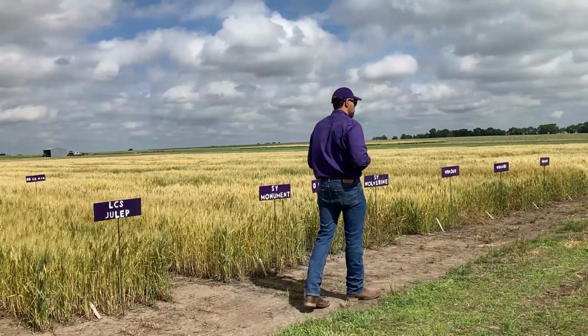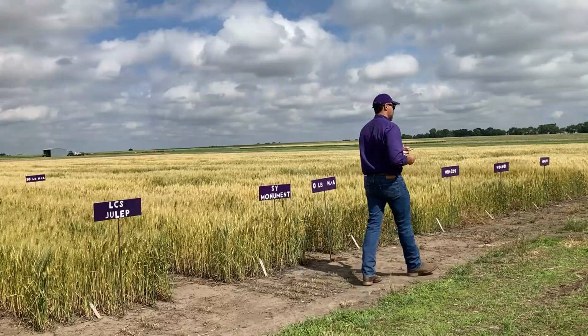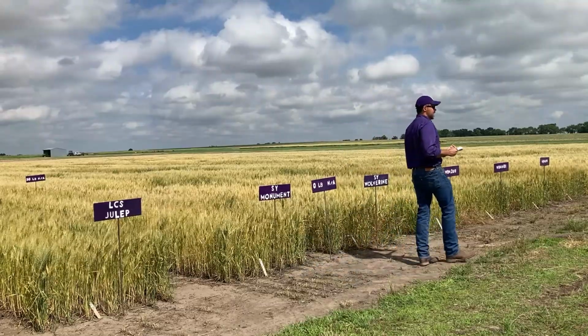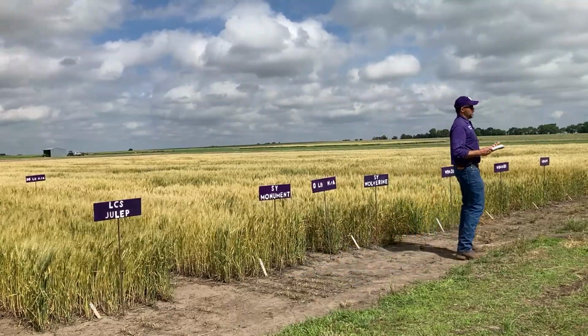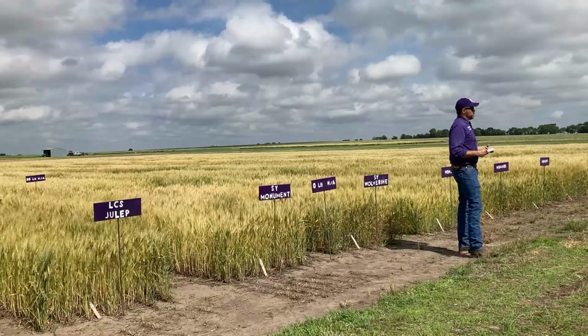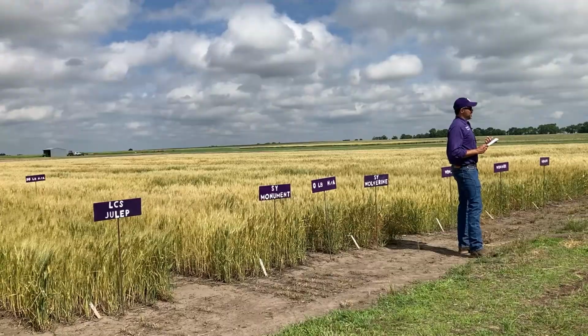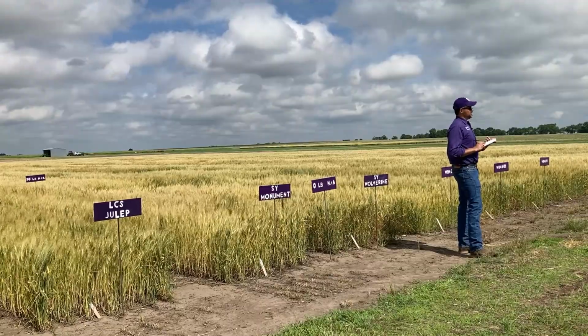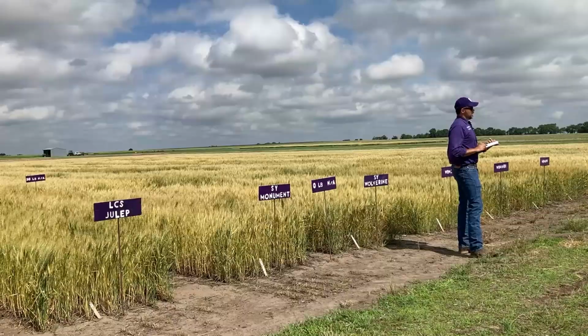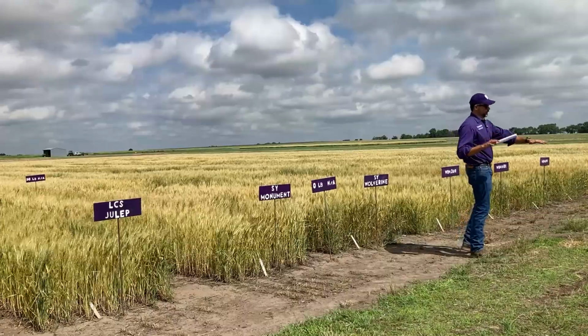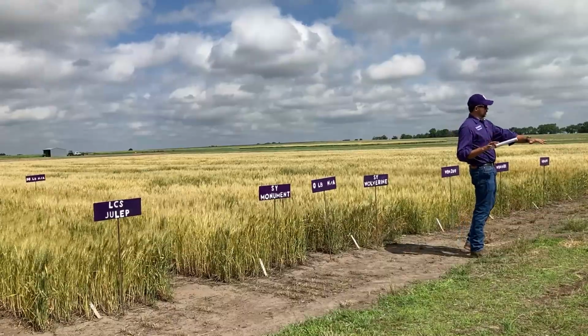I know that in regions where they grow both soft wheat and hard wheat, they do that. I was actually just reading an article from France, and over there, they put 100% of the nitrogen on the hard wheat, right?